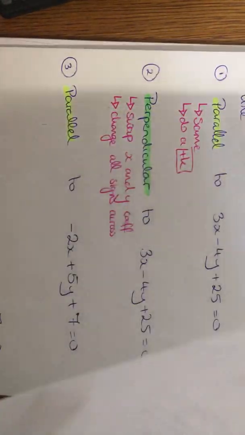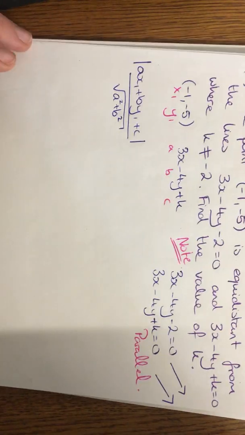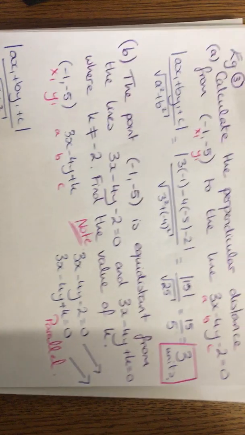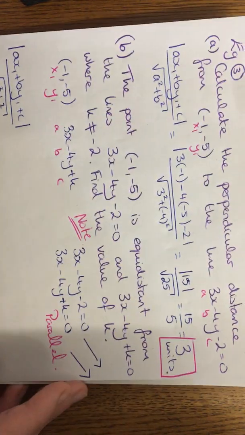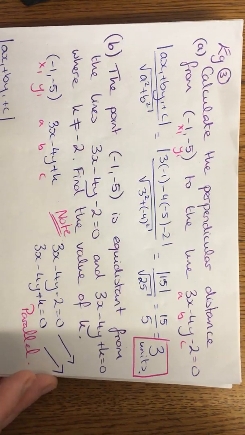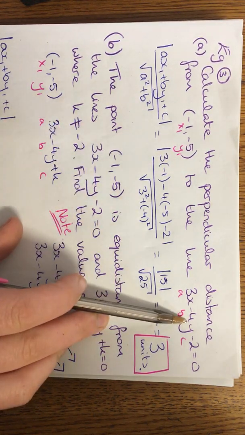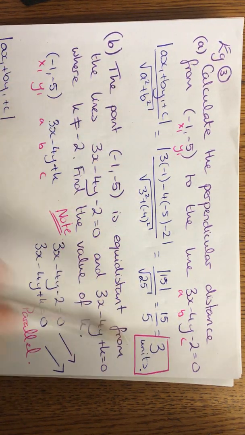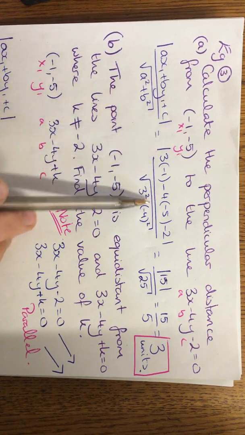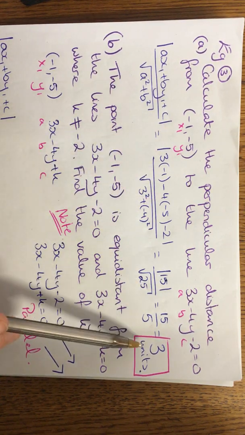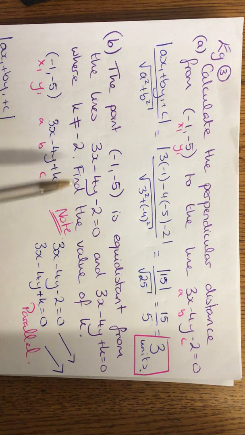Okay, so I have 2 pages left. So this is example number 3. Okay, so calculate the perpendicular distance from this point to this line. And I just went ahead and did that one, lads, because you'll be fine with those. It's just a straightforward subbing into my formula, and I got 3 units. Okay, so that'll be no bother to you.